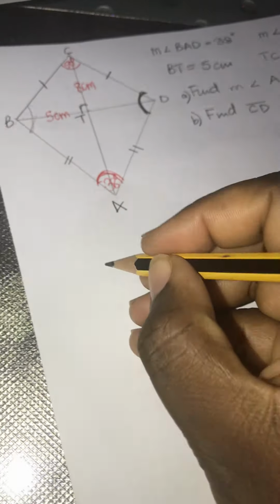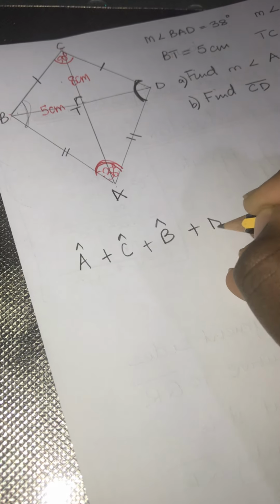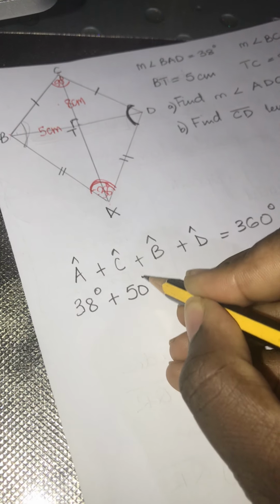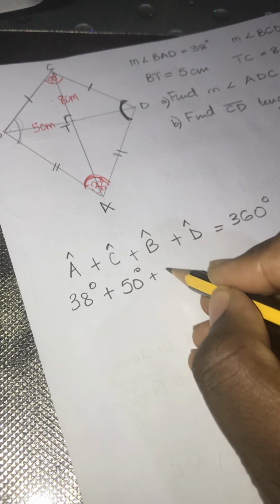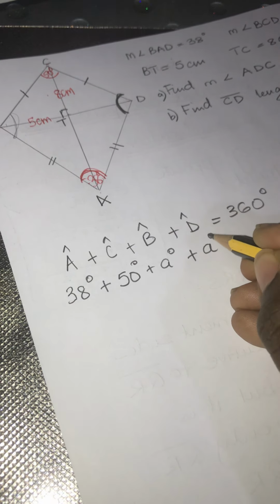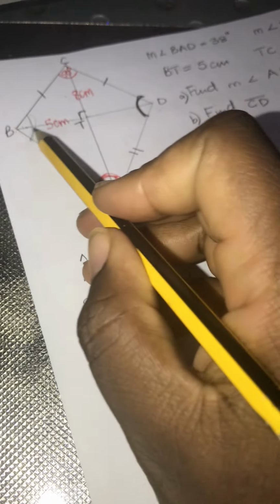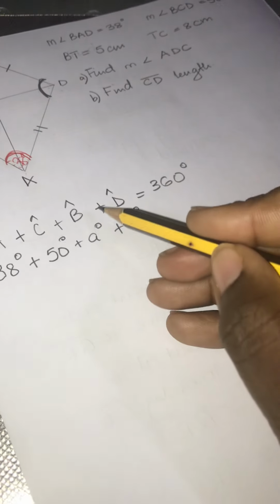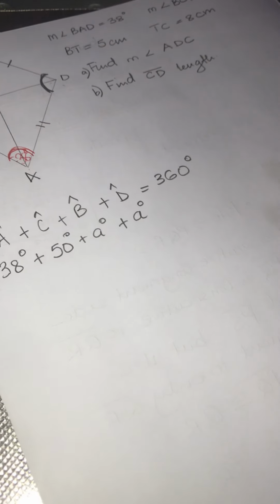Angle A plus angle C plus angle B plus angle D should give me 360 degrees. Angle A is 38 degrees. Angle C is 50 degrees. Angle B is A degrees. And angle D is A degrees because we said they must be congruent. I can use any letter. I can use X. It doesn't matter.